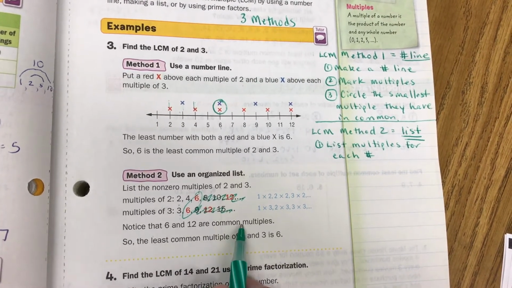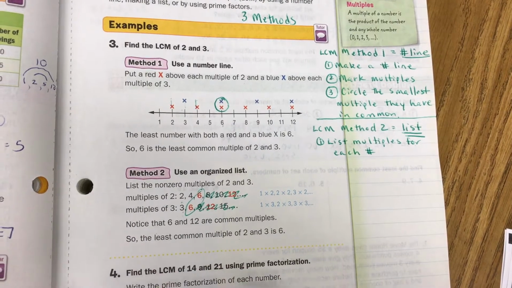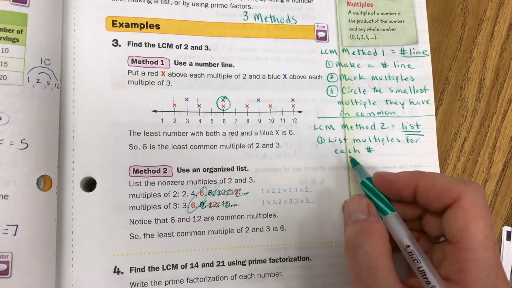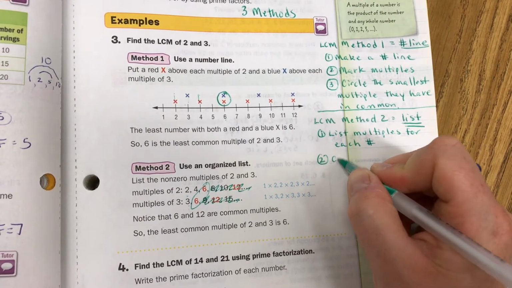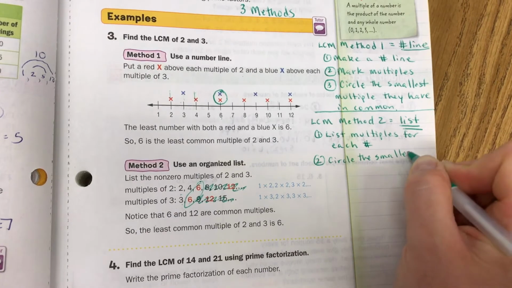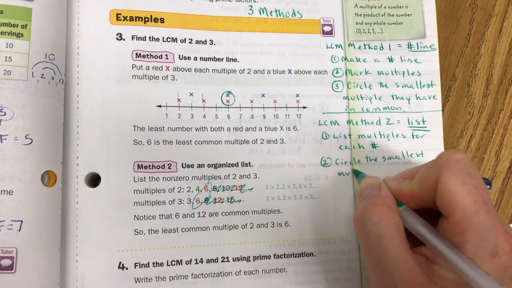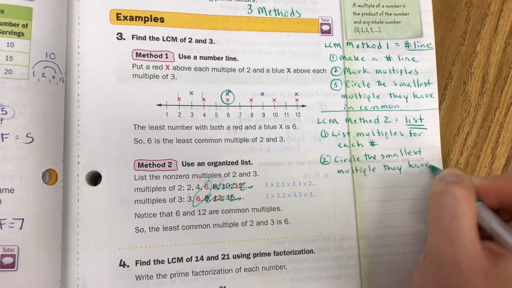So notice that 6 and 12 are common multiples, but 6 is the least. 6 is less than 12. So step 2, after you list the multiples of each number, is to just circle the smallest multiple they have in common.